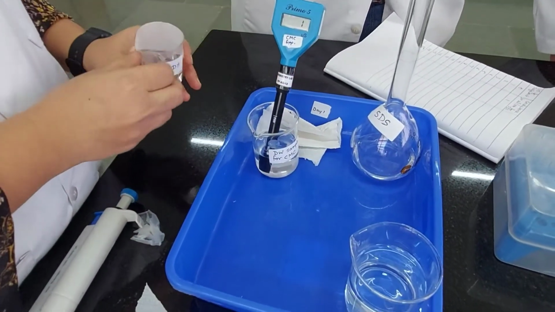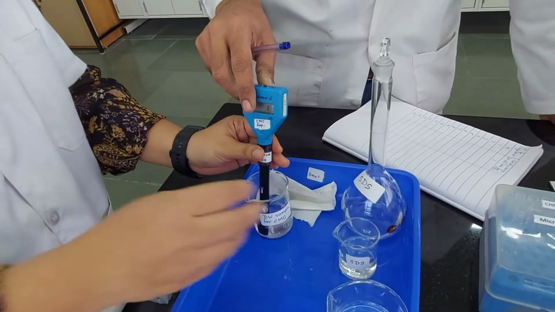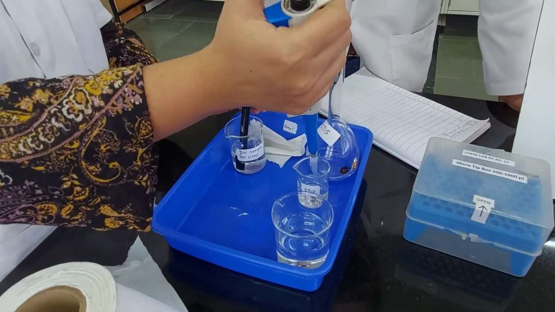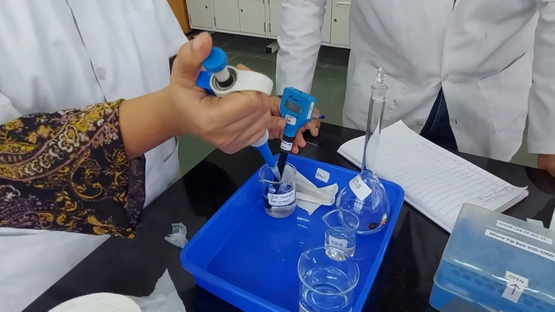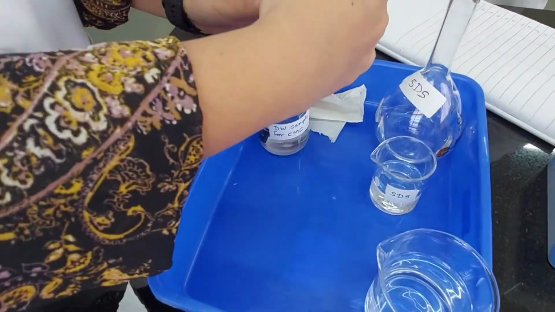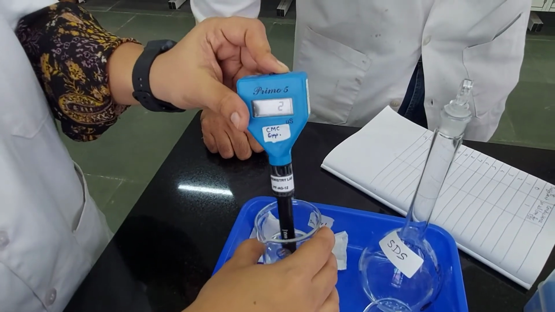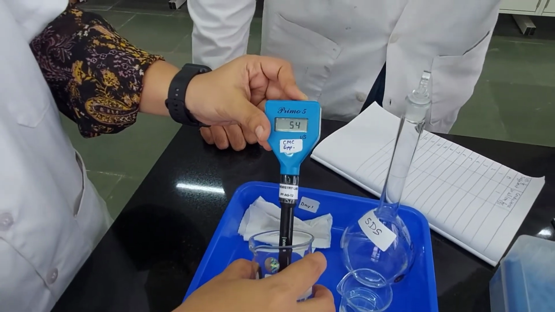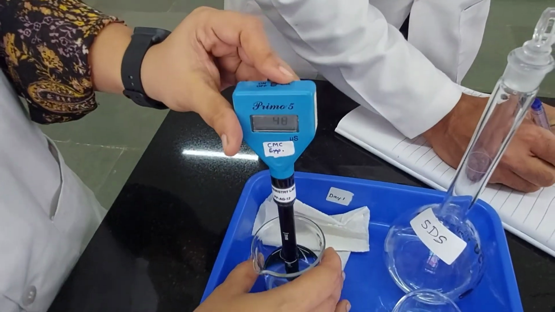We leave it there and take the SDS solution, the 0.05 molar solution, and we are going to add 1 ml at a time. Can you show the pipette has been set to 1 milliliter? Yes, there goes the first ml into the solution. We mix it with the probe itself, and then we measure the reading. It says 65 units. I'll make a note.